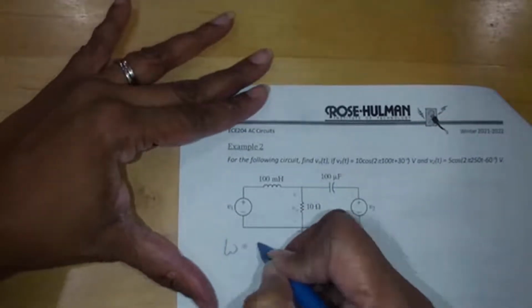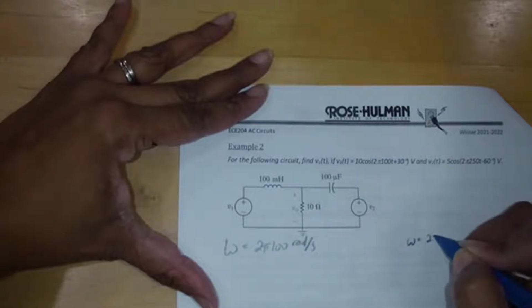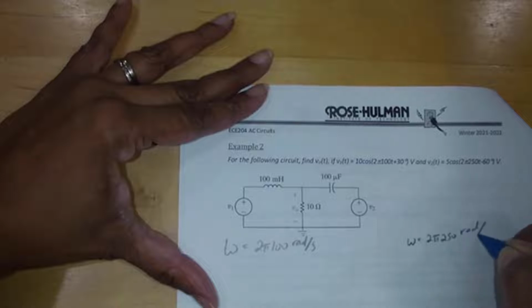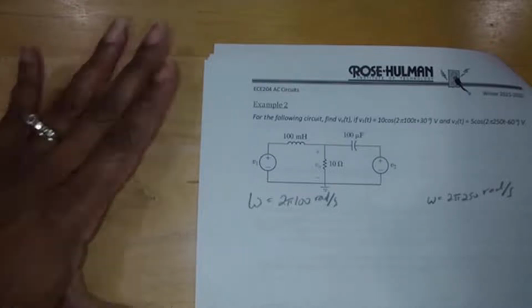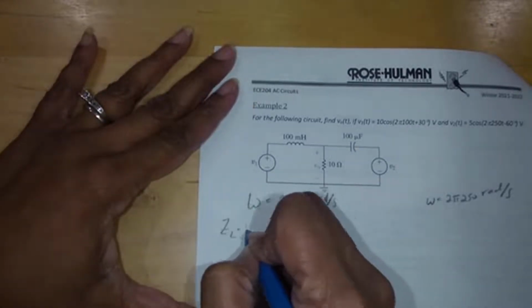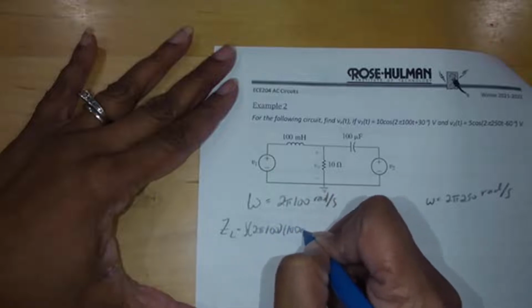Example 2. For the following circuit, find V naught of t if Vx of t is equal to 10 cosine(2 pi 100 t plus 30 degrees), and V2 of t is equal to 5 cosine(2 pi 250t minus 60 degrees). So once again, we have the source at two different frequencies.